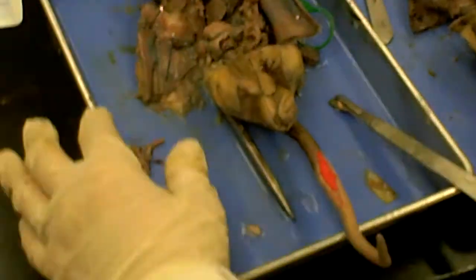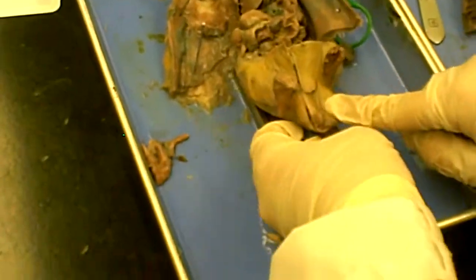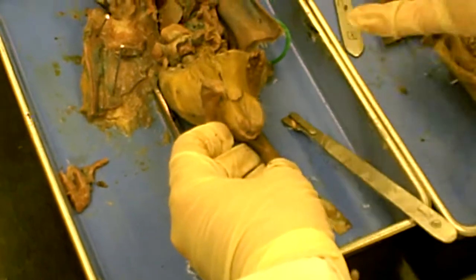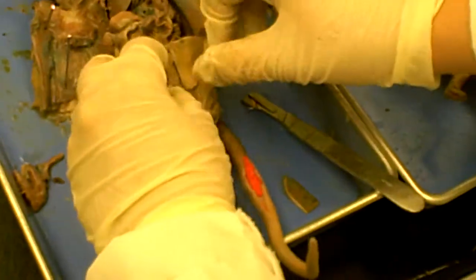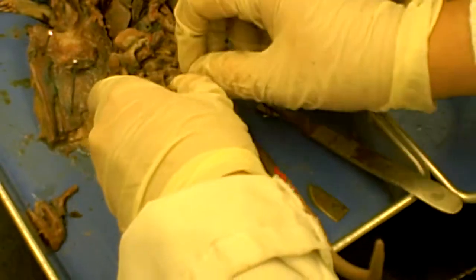Here, a boy. Everything's the same, except boys have testicles, right? So here it is, the scrotum. Outside we see the scrotum, the bags. So one and two. When we open the scrotum, we cut in, we can actually see the testicles.